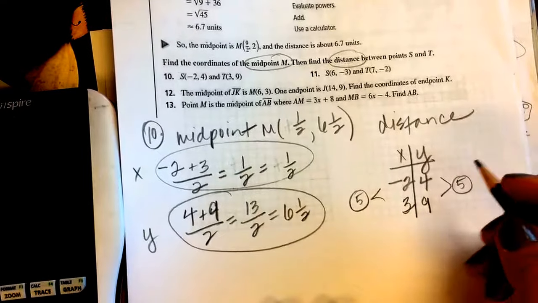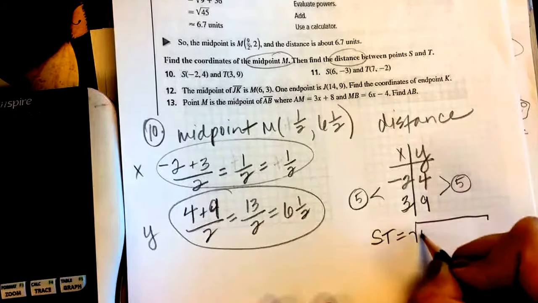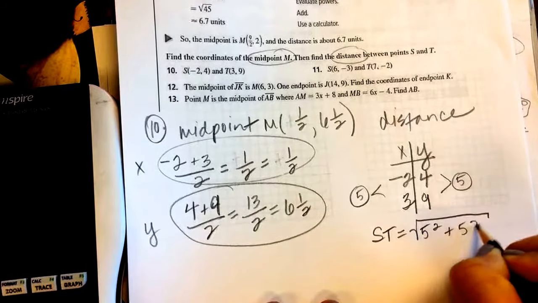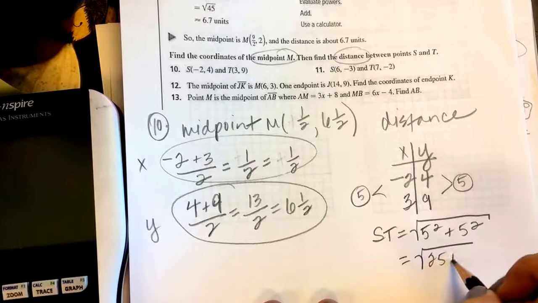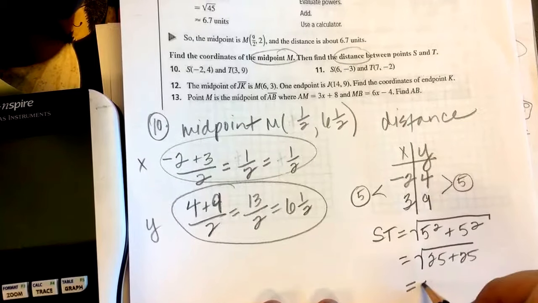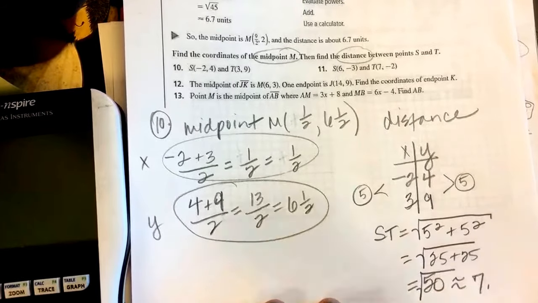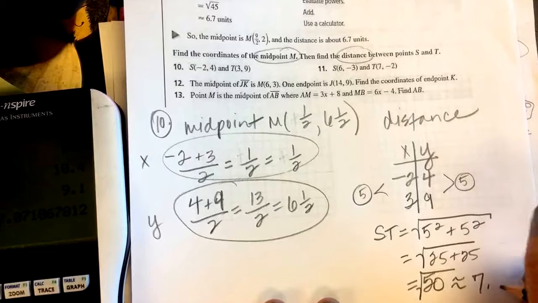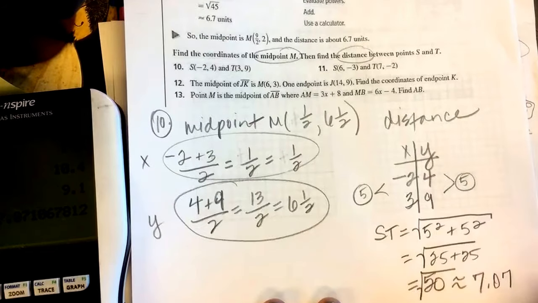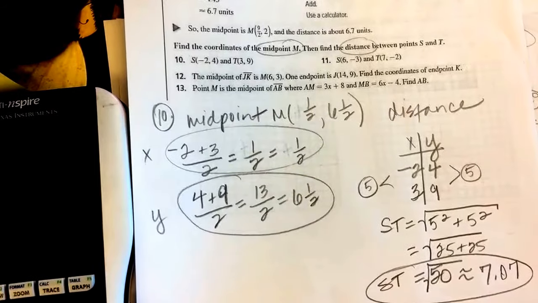So distance, my points are S and T. From S to T, the distance is going to be 5 squared plus 5 squared, the sum of their squares, but I got to take the square root. That's 25 and 25. ST is the square root of 50, which is about 7 point something. Yeah, that's what I was thinking, 7.1. Yep, about 7.07 or 7.1. ST. So midpoint and distance on those.